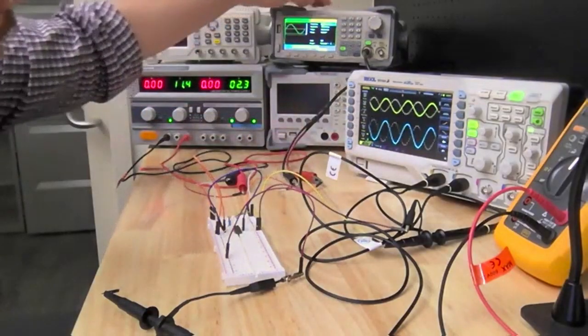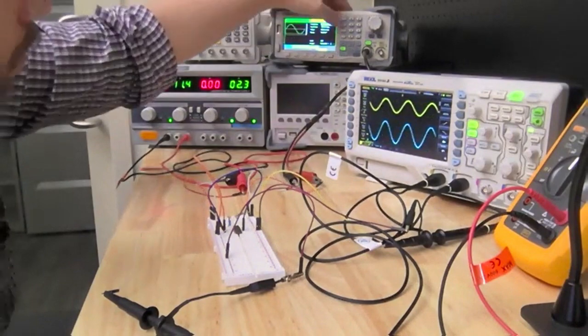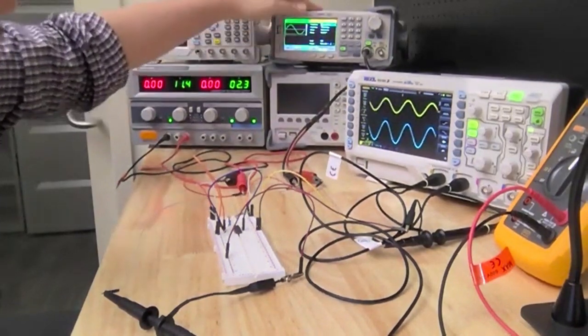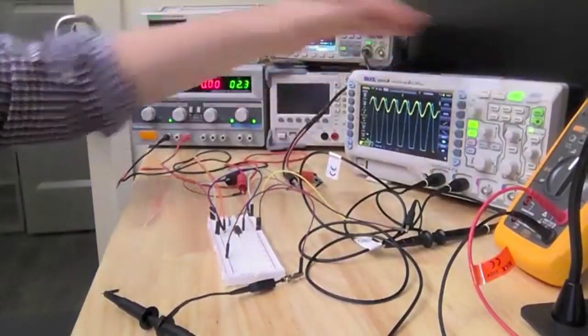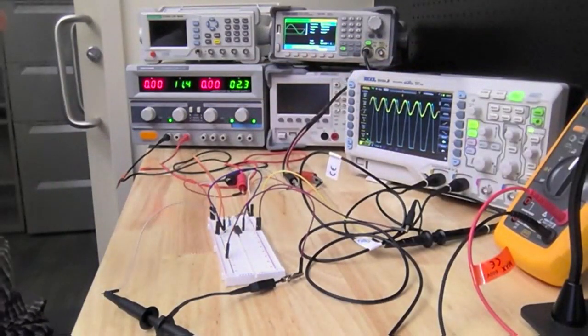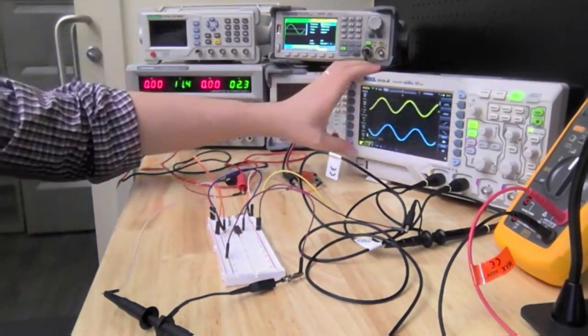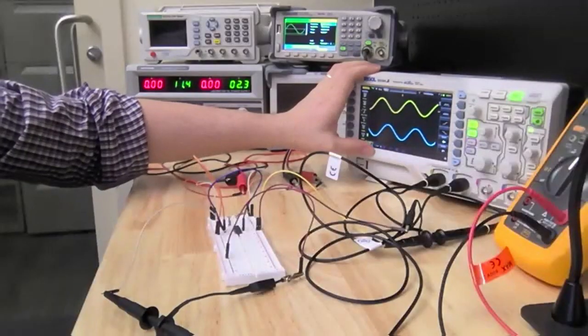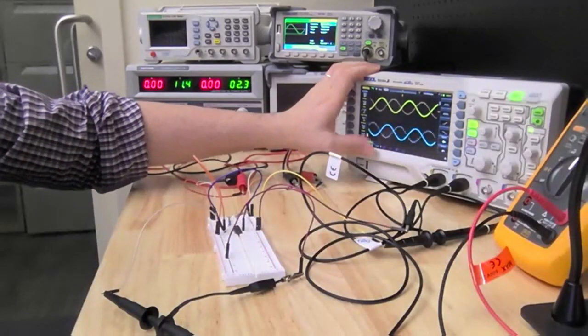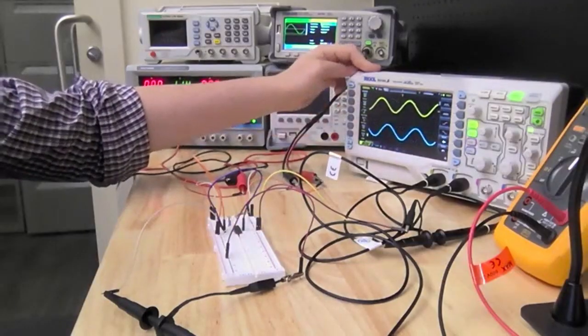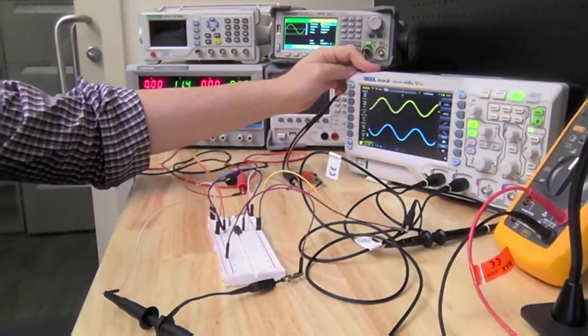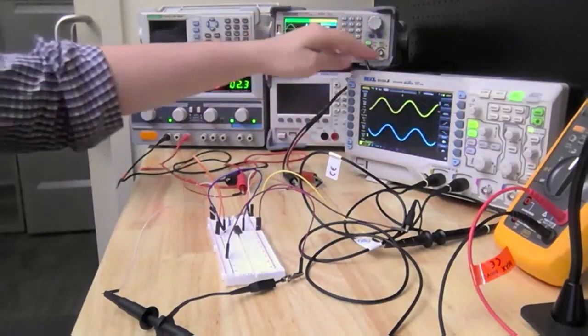Now, if I change my frequency to 1 kilohertz, you can see that my output changes. Right now, my output is 2 volt peak to peak. So it's 10 times bigger than my input, a little bit more than 10 times.